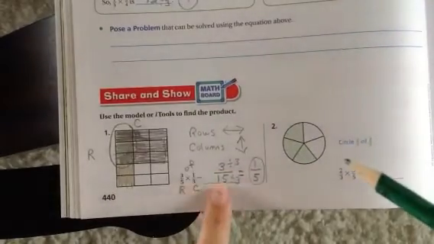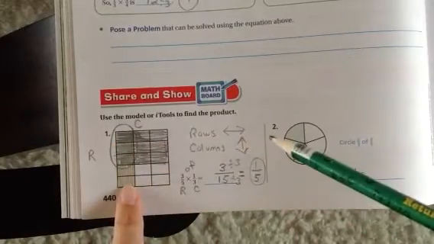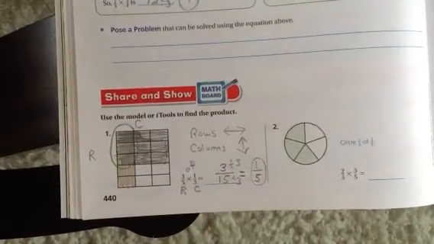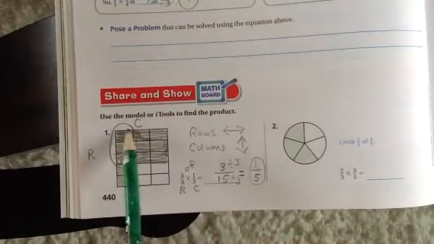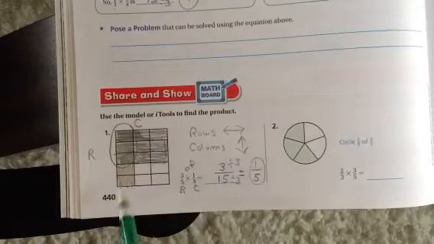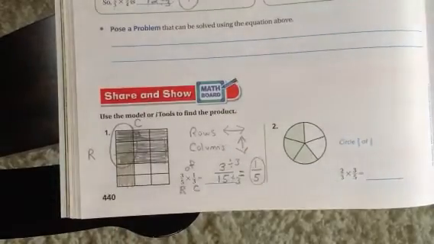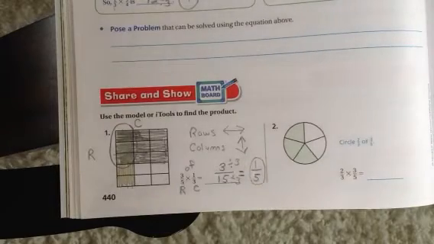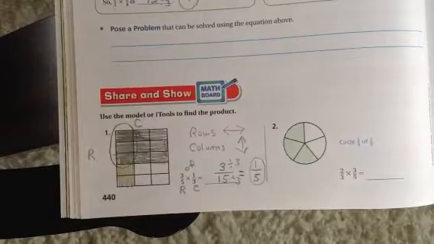It's easier to see with this model that 3 out of the 15 total are shaded, and then just simplify. So again, we're looking at columns and rows, and we want to make sure that we're looking for the overlap. The book does it a little bit different from how we did it in class. So I'm just going to go with being consistent in how we do it in class, how we shade, and looking for those overlaps. Okay?